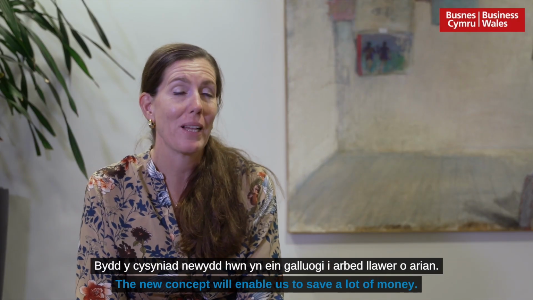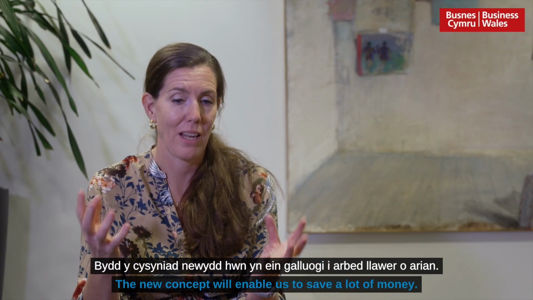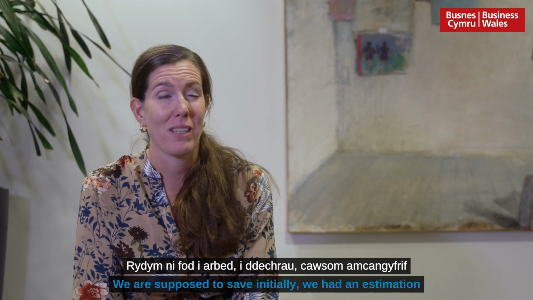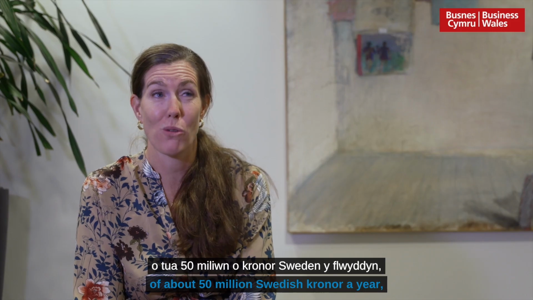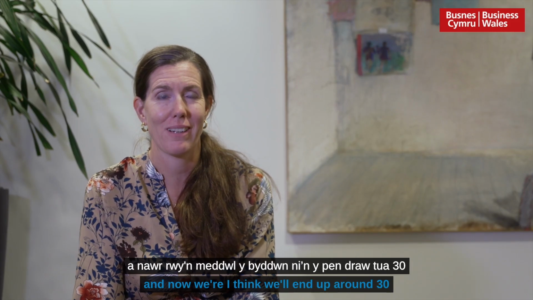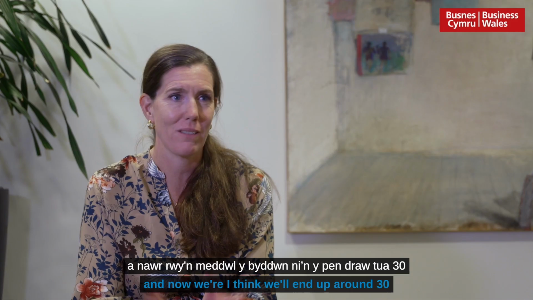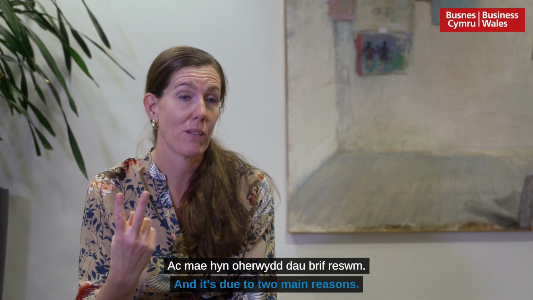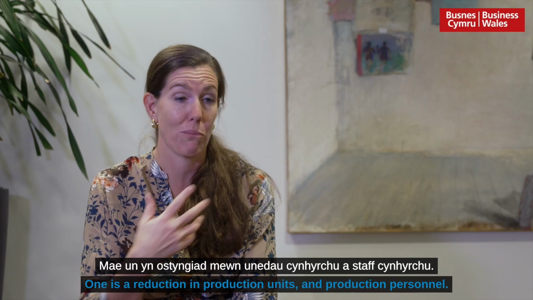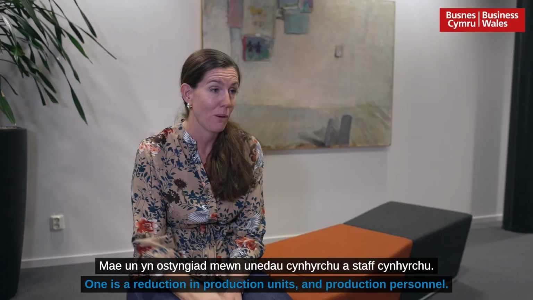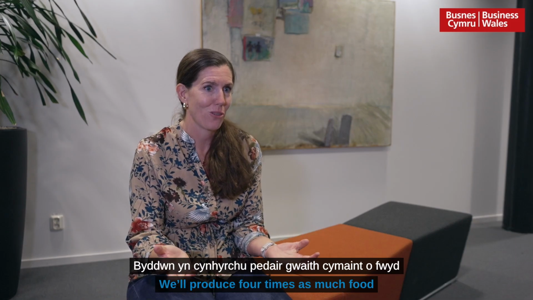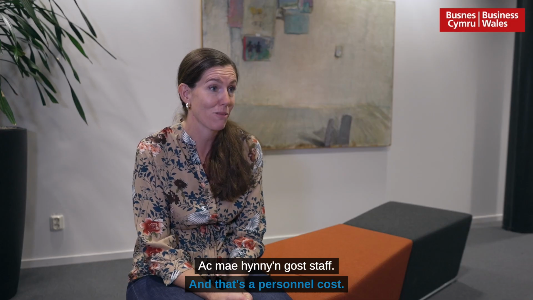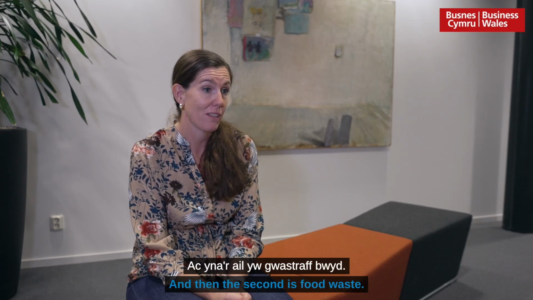The new concept will enable us to save a lot of money. Initially we had an estimation of about 50 million Swedish kronor a year. Now I think we'll end up around 30 because it changes slightly over time. And it's due to 2 main reasons. One is reduction in production units and production personnel. We'll produce 4 times as much food with the same personnel as we did before.